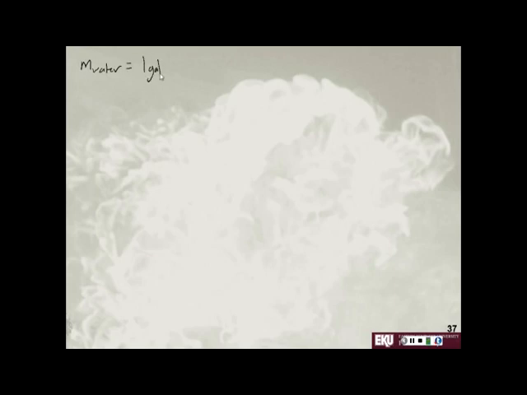If you look it up, 1 gallon of water is 8.4 pounds mass, if I remember correctly. Then 1 pound mass is 2.2 kilograms. You can look these conversions up in your tables.